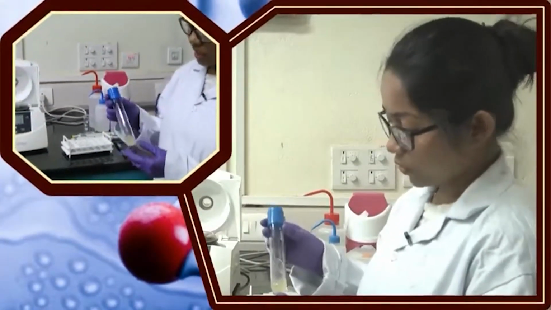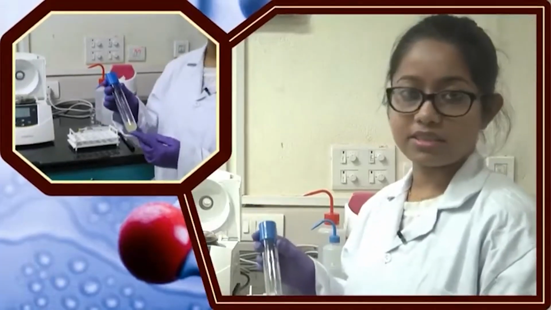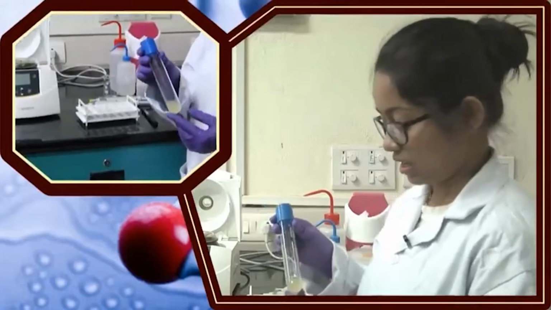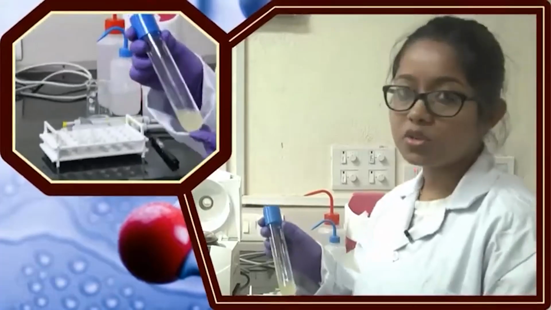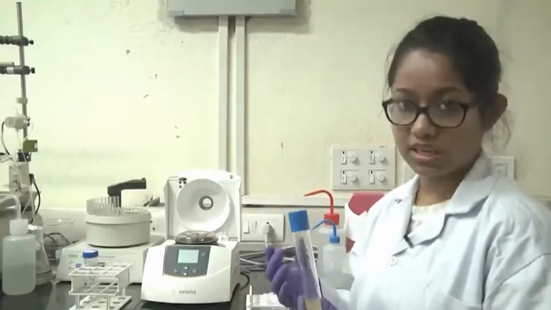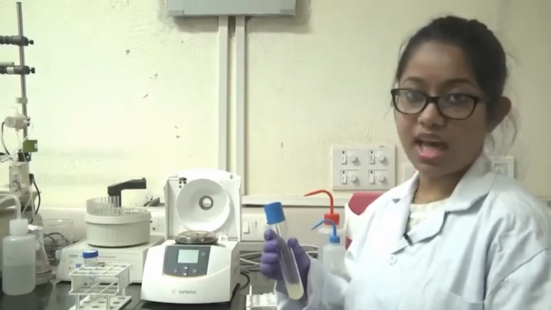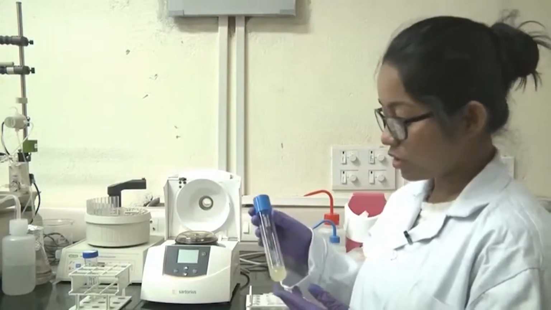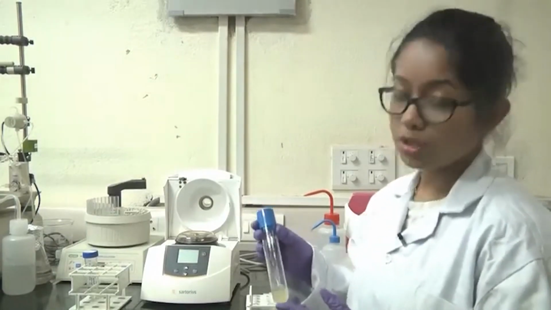So, it has been grown in the incubator at 37°C because E. coli grows best at 37°C. The RPM is almost around 200 RPM. The incubator has a parameter where it has to rotate, so that proper aeration can happen and the bacteria can grow perfectly.